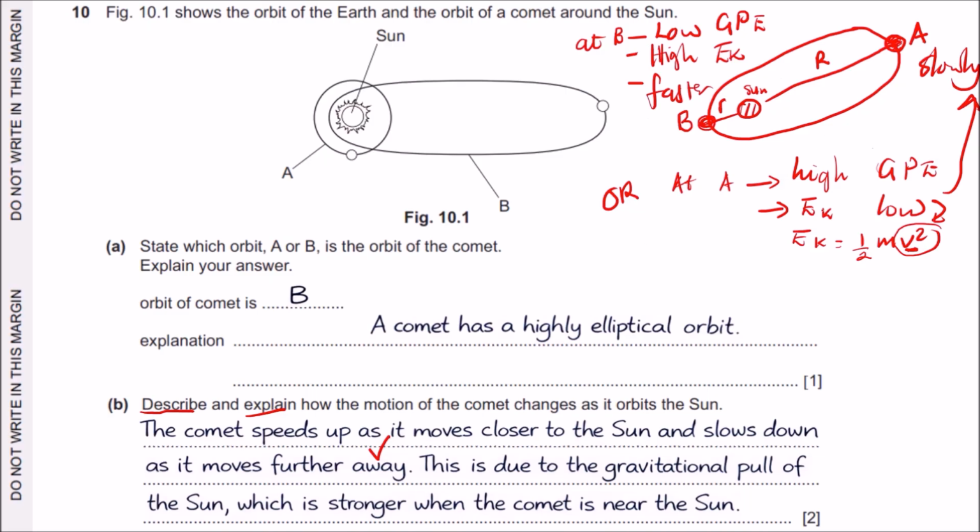This is another route you can take. So we have two ways to get the second mark. I use the gravitational pull. You can use energy conversions. With this, you now get 2 out of 2, because there are two command words. Describe, I've described in my first point. Explain, I explained in my second point, for me to earn these 2 marks.